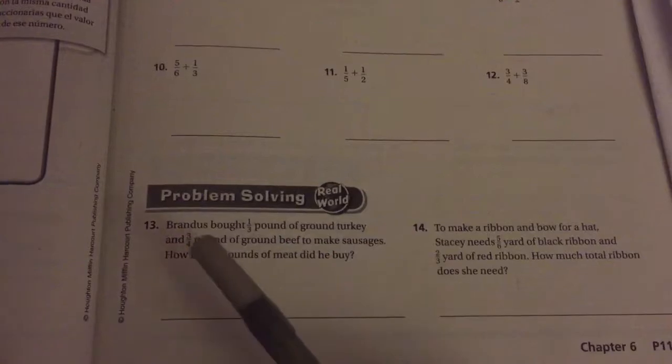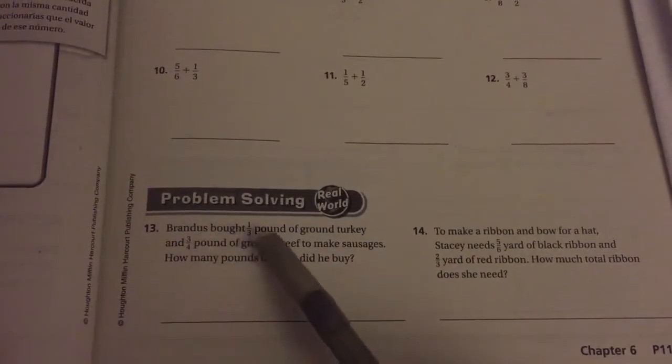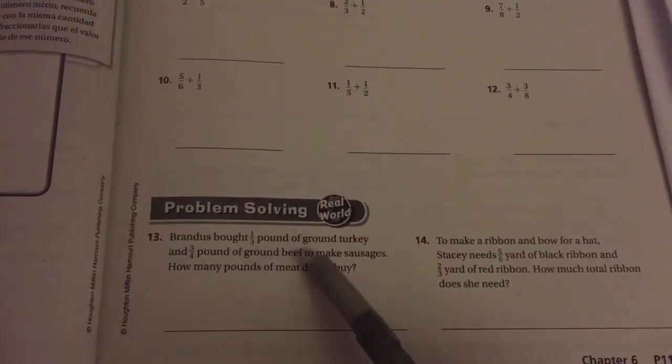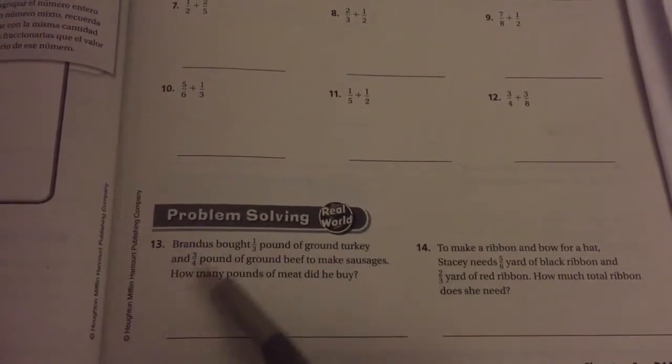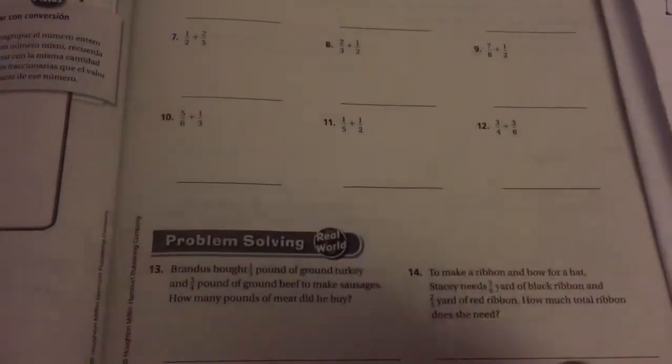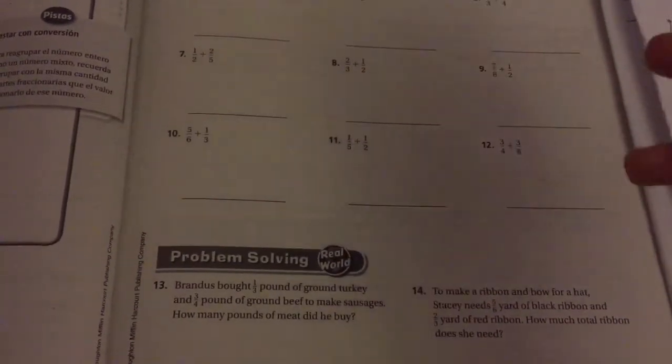Number 13. Brandis bought 1/3 pound of ground turkey and 3/4 pound of ground beef to make sausages. How many pounds of meat did he buy? Now, sausages are like hot dogs and things. They're those pieces of meat. They tend to take different meats and kind of mash them together, almost like a patty and stuff, and then just make it in a cylindrical form.